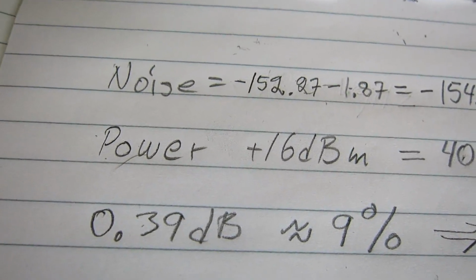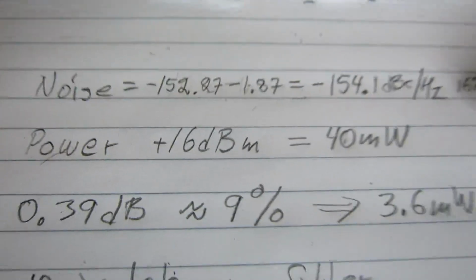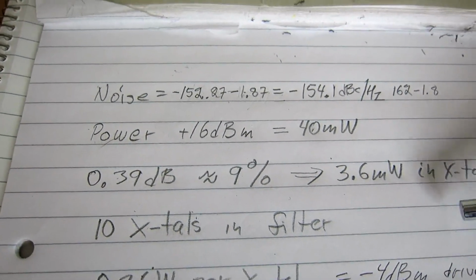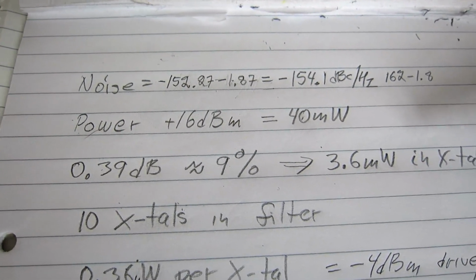The power into the notch filter is plus 16 dBm, that's 40 milliwatts. The loss in the filter is 0.39 dB, that's about 9%.